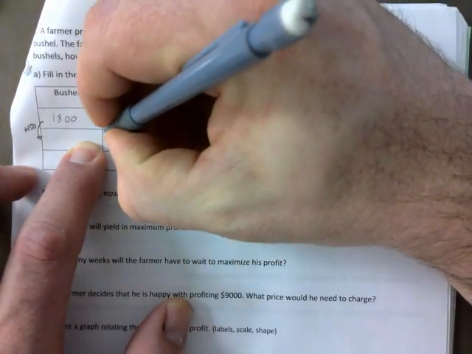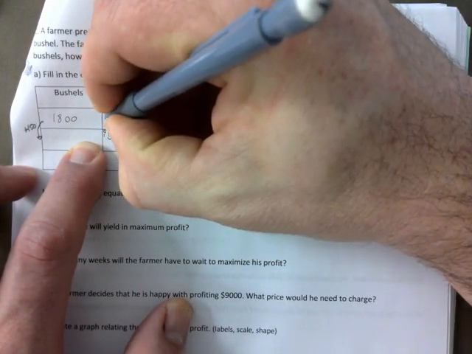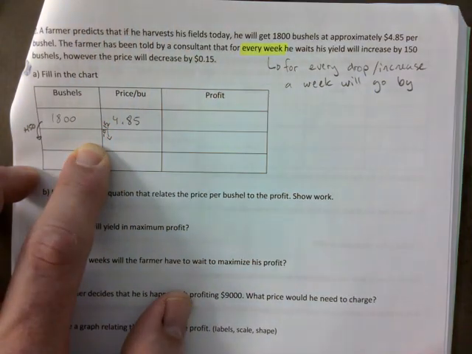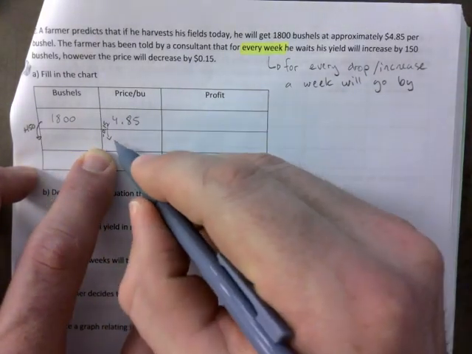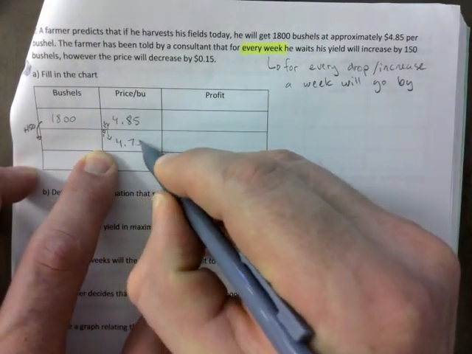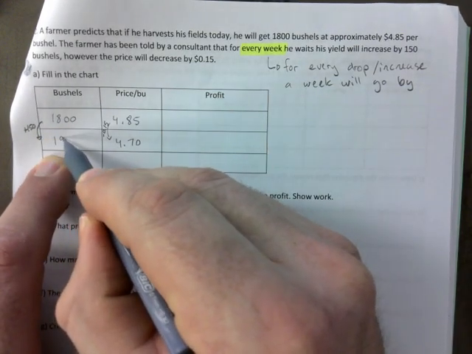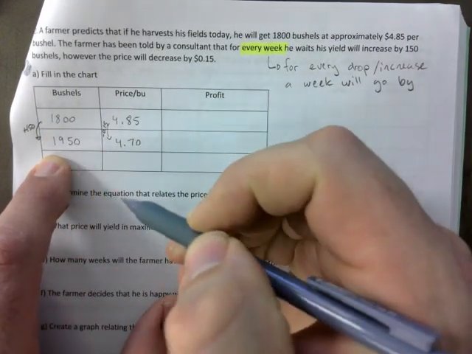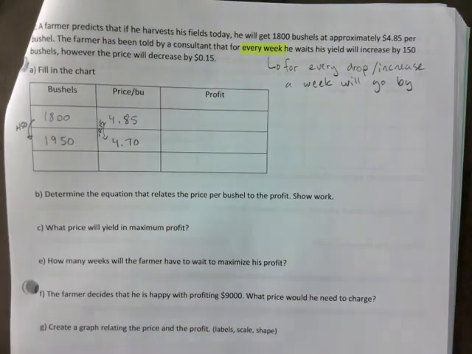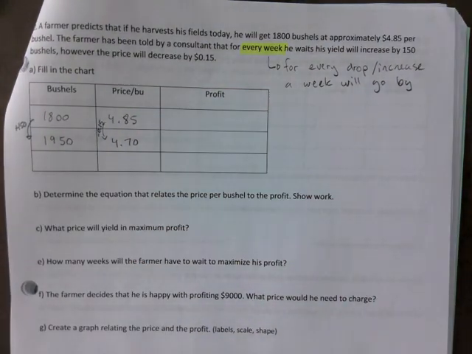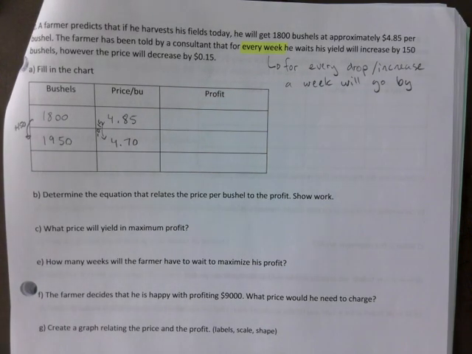So how do I do this? Minus 0.15, so that gives you 470, and this will go up. So the idea is, I don't know if you understand this problem. It's farming. The longer you let your crops grow, obviously, you'll have more when you harvest, but the price goes down.